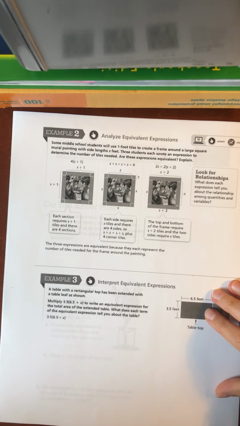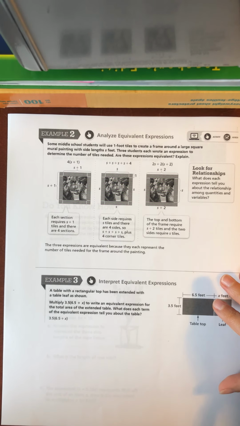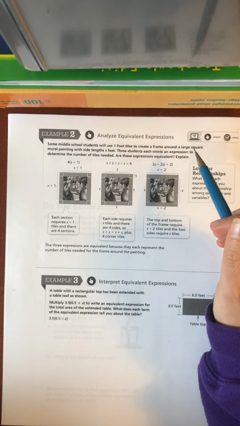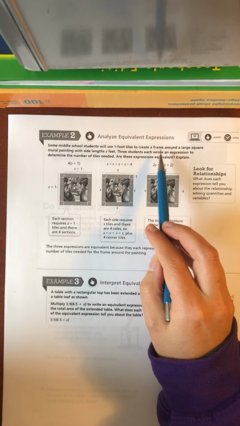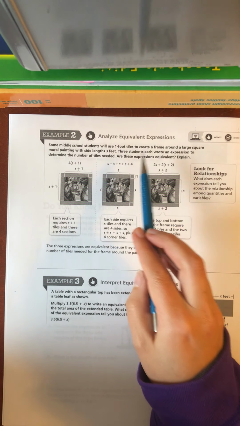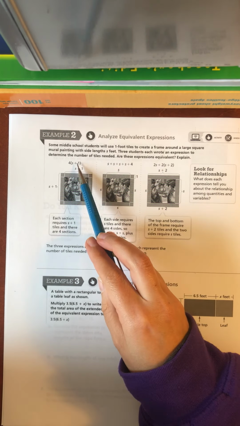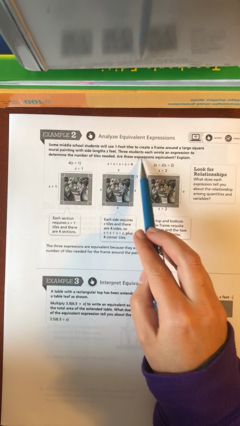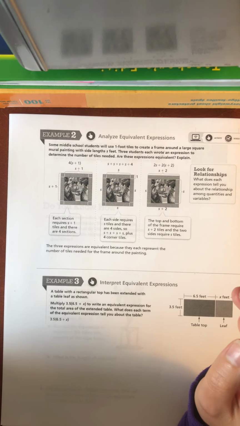Okay, analyze equivalent expressions. You don't have to write anything for this. I'm just going to talk you through it. Some middle school students will use 1-foot tiles to create a frame around a large square mural with side lengths S feet. 3 students each wrote an expression to determine the number of tiles needed. Are these expressions equivalent? Explain.